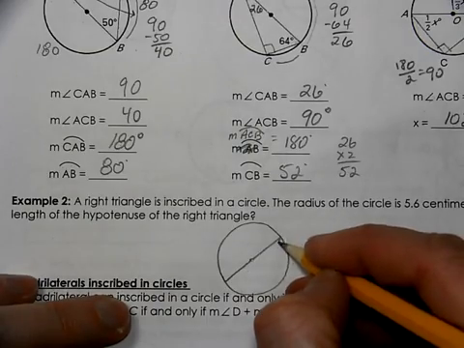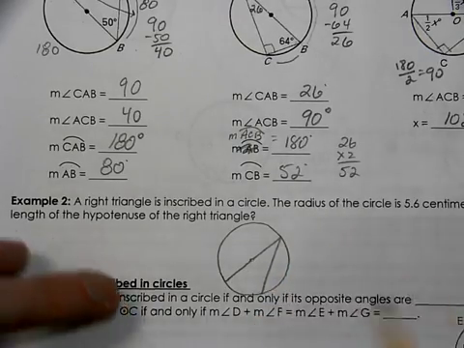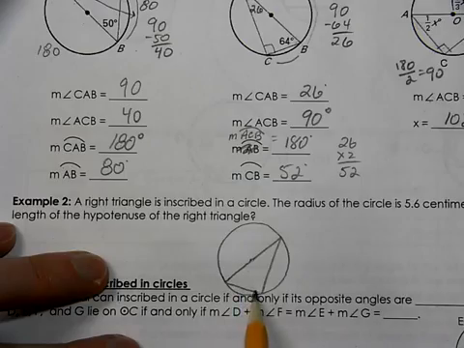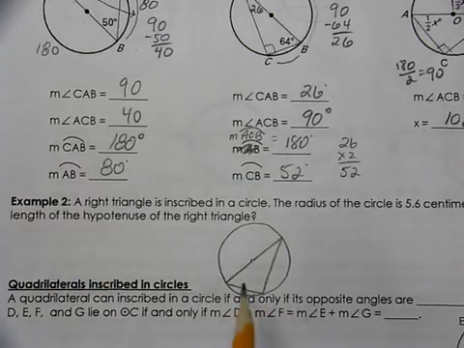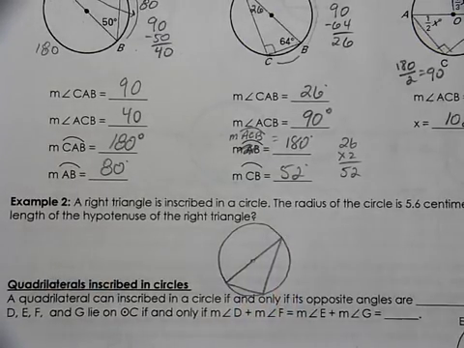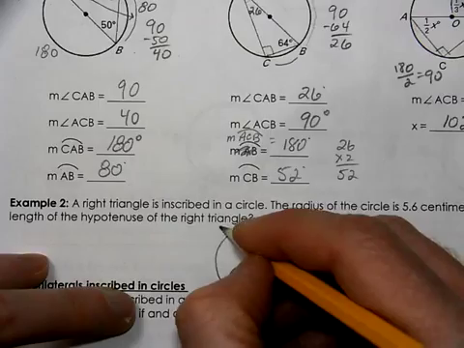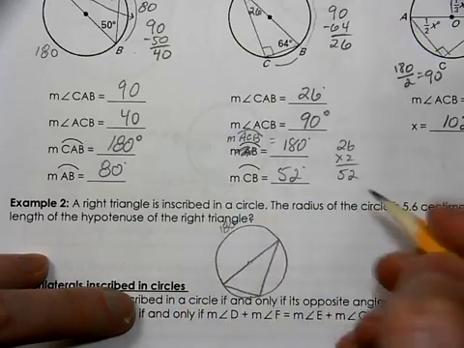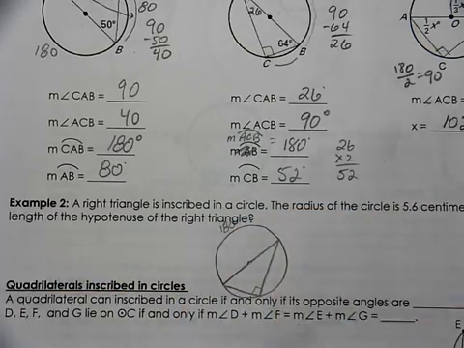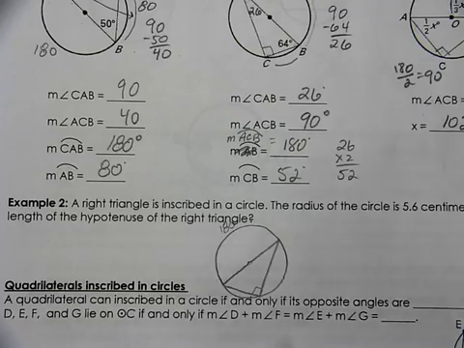Then to make our right triangle, the other two legs of our right triangle can be anywhere, as long as they're touching at the sides of the triangle. So now we have 180 on one side, and that's going to make 90 over here.